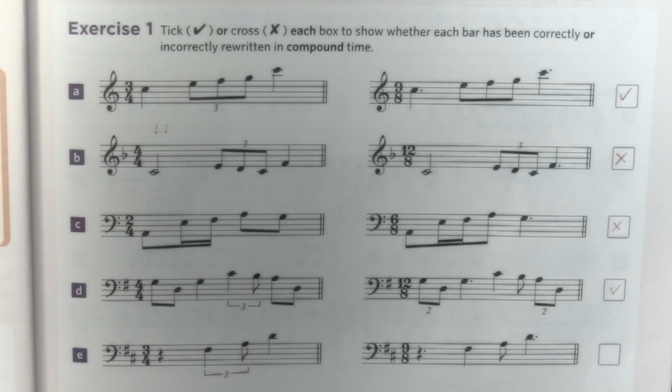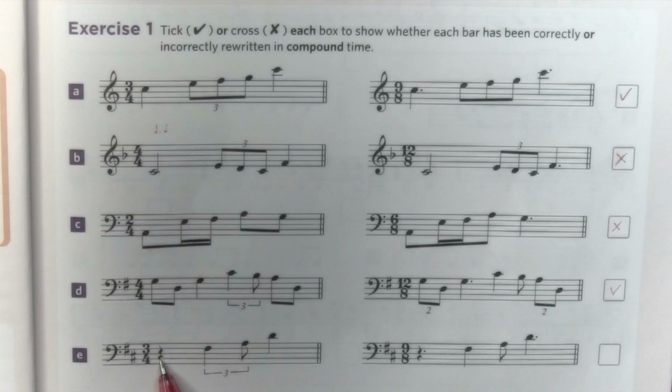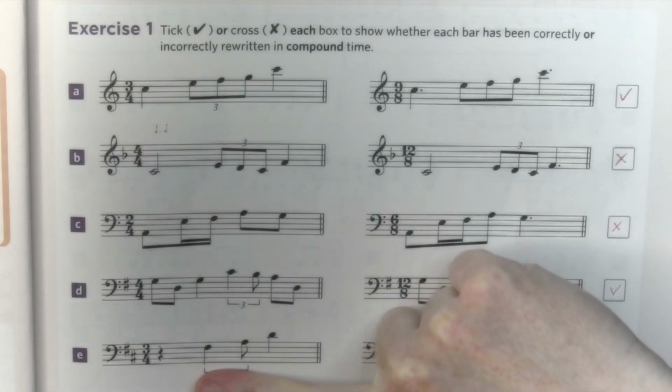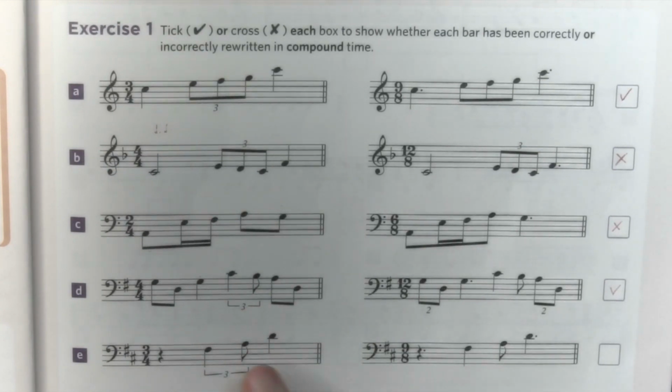Now, it could also be 9/16. Okay, this is also compound time, but the book doesn't go there for the moment. So let's just consider 9/8. So thinking quaver. The crotchet becomes a dotted crotchet, and here it is. The triplet, we just delete the sign, and this is it. And the crotchet becomes a dotted crotchet. So this is also correct.